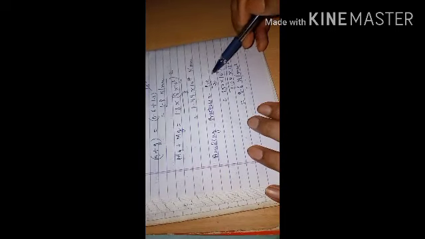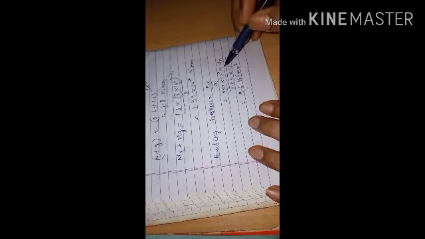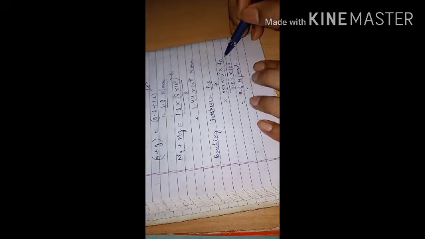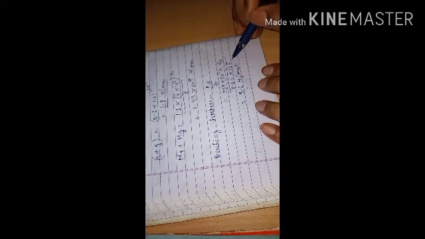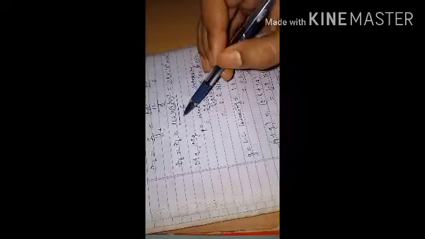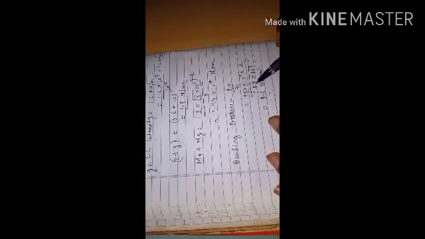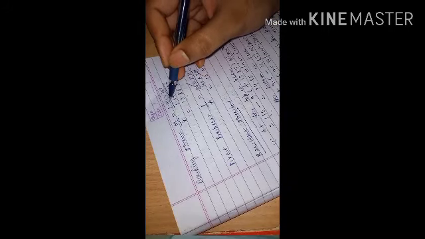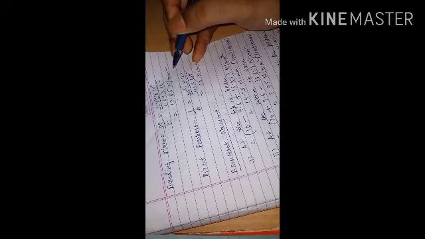So now bending prestress is P e by Z. P is 250 into 10 to the power 3, kilonewton, into 40 millimeter, divided by 1.04 into 10 to the power 6. This value is obtained, so it is 9.6. This is the bending prestress. Now bending stress M by Z, 1.44 into 10 to the power 7 as obtained here, and Z is 1.04 into 10 to the power 6, so the value is 13.85 Newton per millimeter square.